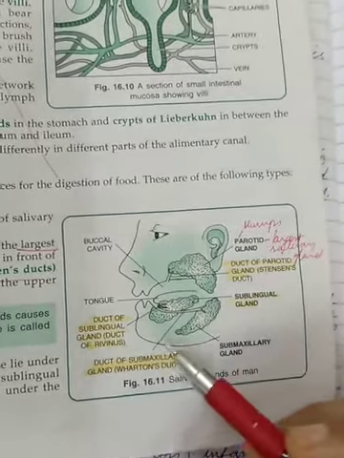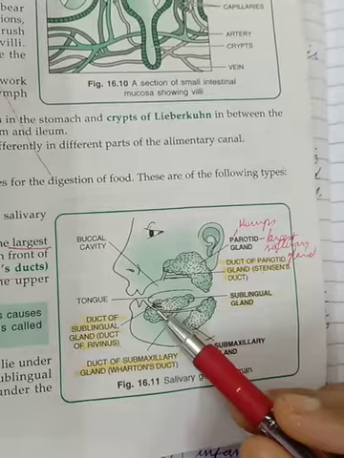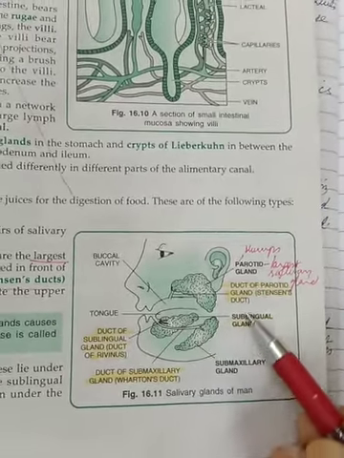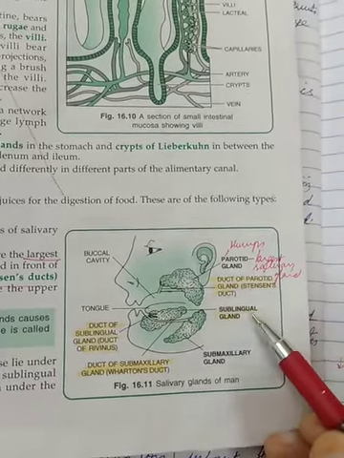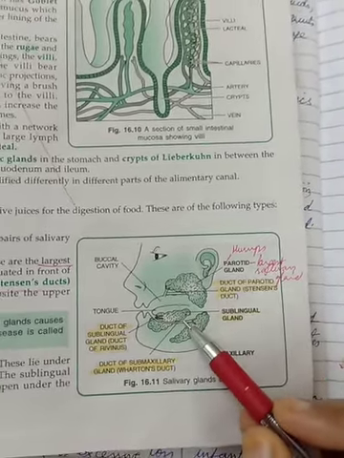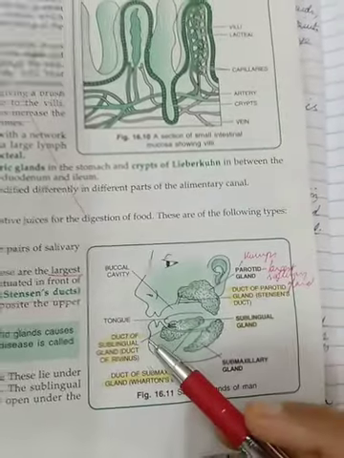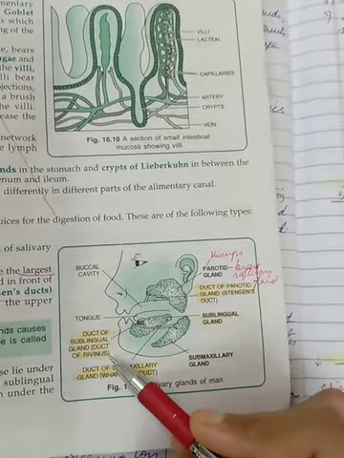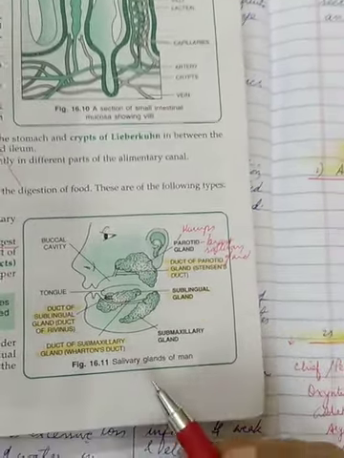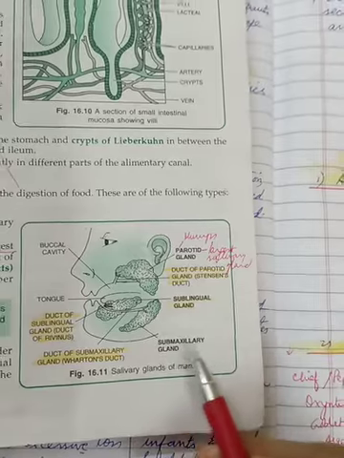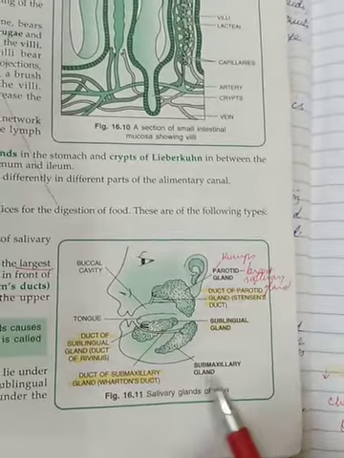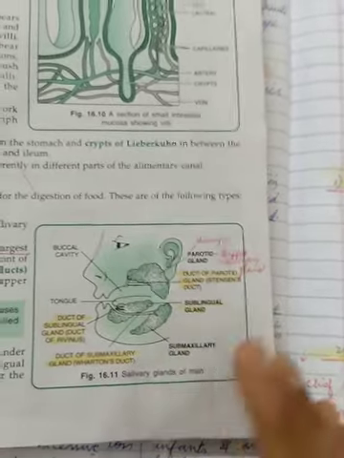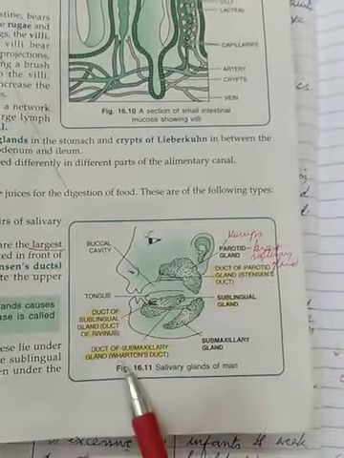The second type of salivary gland, we call it the sublingual. The term sublingual gland, sub means below and lingua means tongue. As you can see, this is present below the tongue, right? And the duct of the sublingual gland here is called the duct of Rivinus, right? Then the third type of salivary gland, submaxillary, is located below the maxilla or the teeth, that is in the lower jaw. And here the duct is called the Wharton's duct.